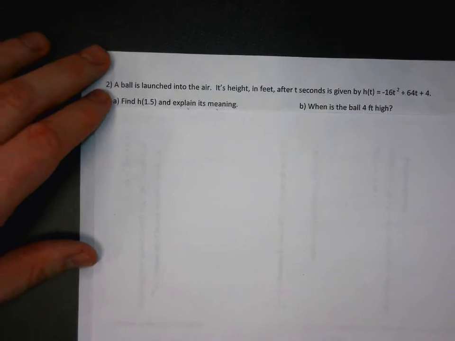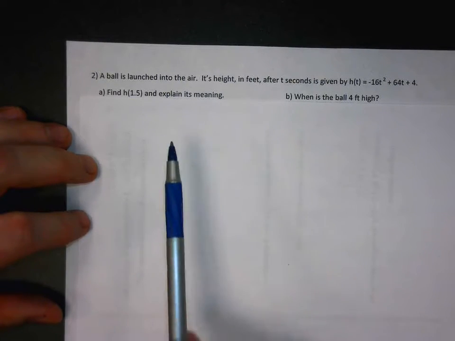Okay, the next question, number 2. This is just a basic quadratic question that you see. Throwing an object into the air. In this case, a ball gets thrown into the air. So I'd say pause the video and try the first couple here, parts A and B.